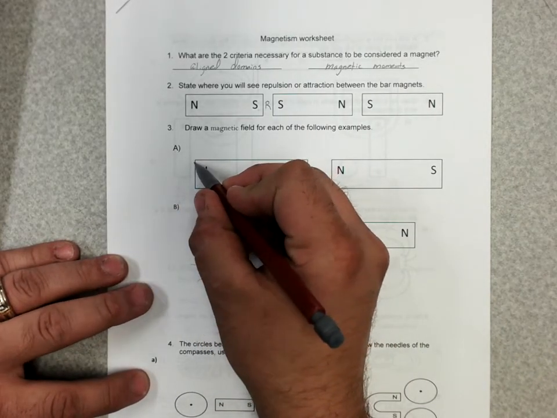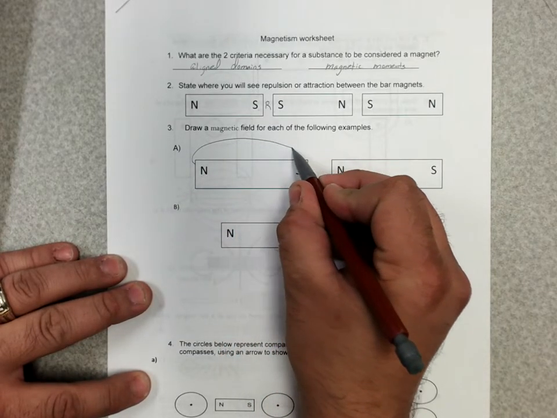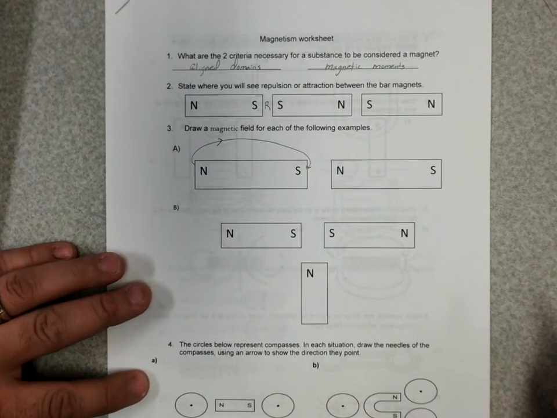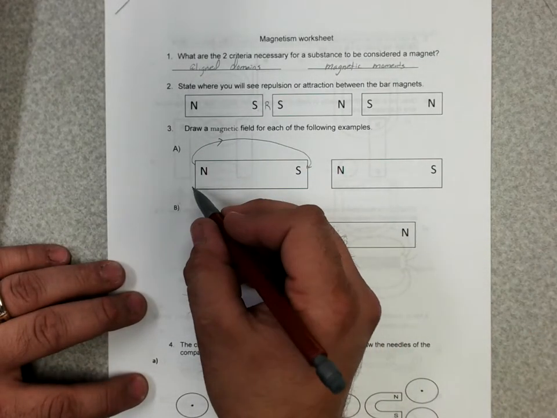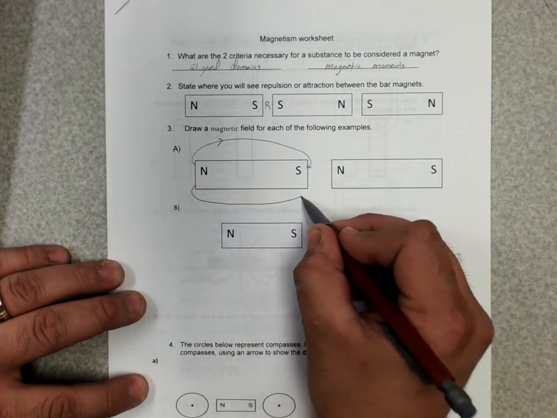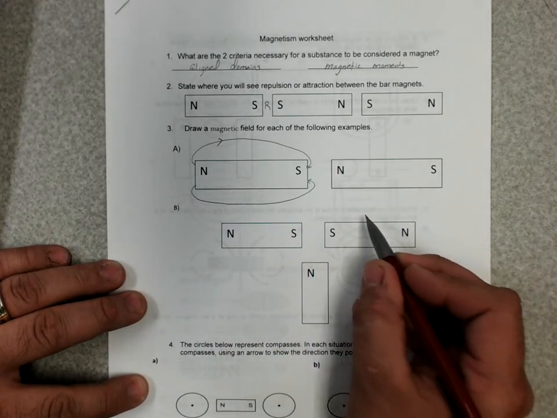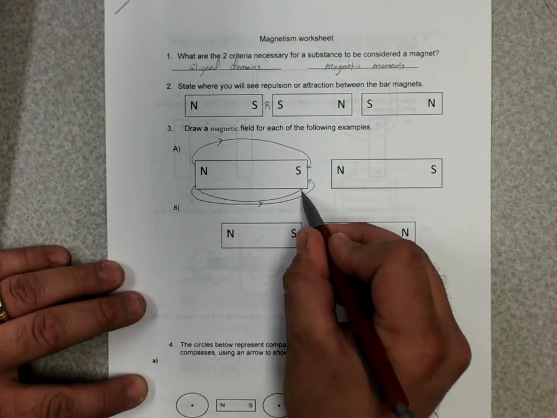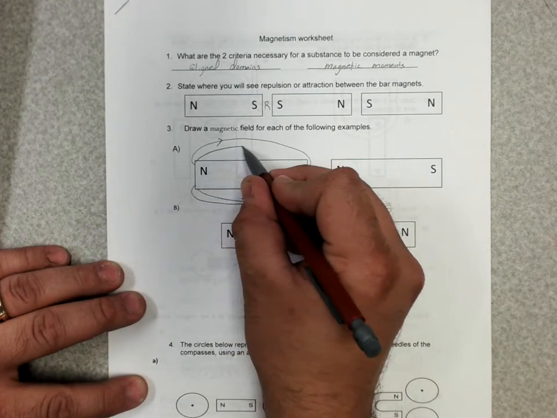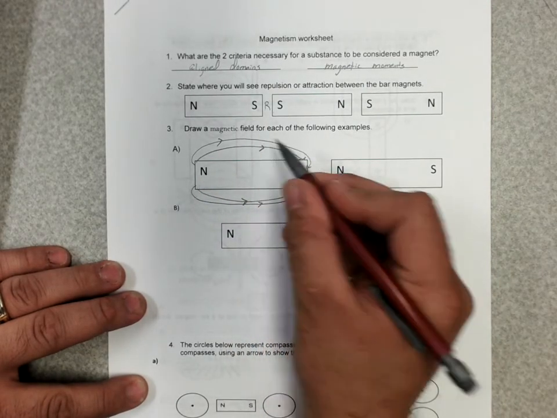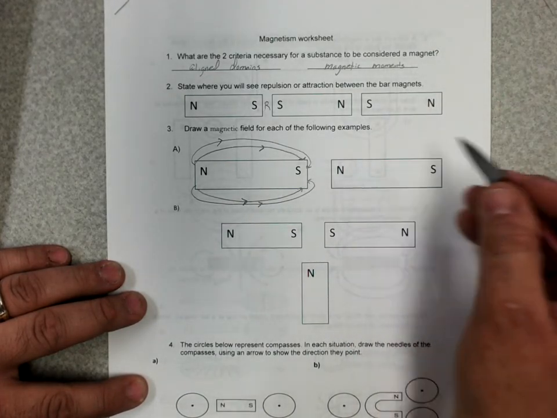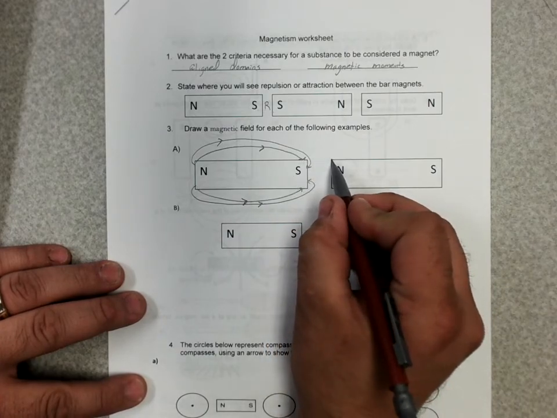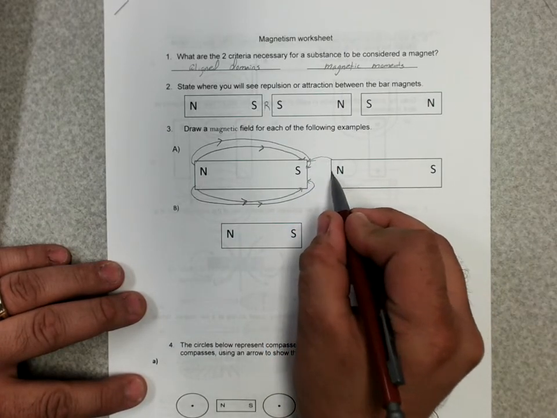Now, I told you that it flows from the north to the south, right? So it goes from the north and into the south. You do the same thing over here. It comes out of the north into the south. That's when we drew those arrows, when it came like this. We drew the little lines on your lab. So you're going to do the same thing here, out of north and into south. Since these are opposites, they're going to attract each other, so we're going to get some of this attraction going this way.